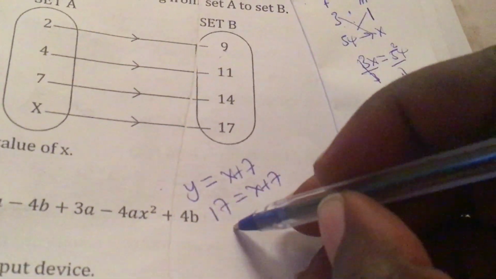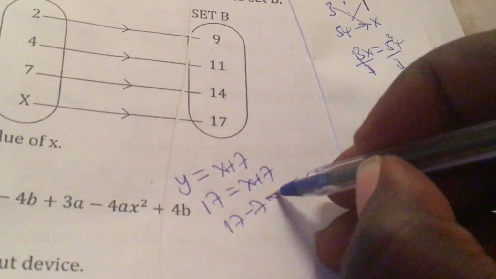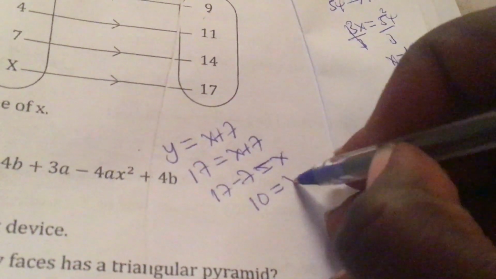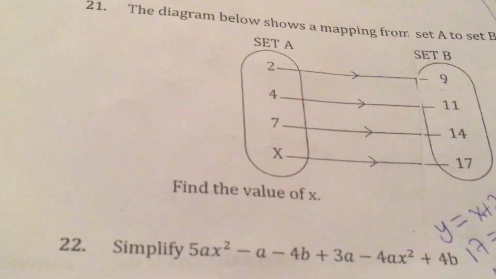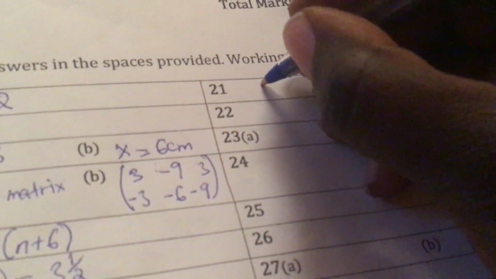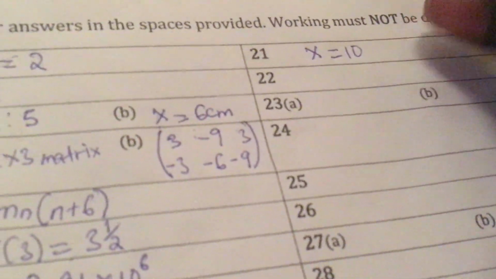And then we'll say it's an equation. We'll say 17 minus 7 equals x. And then we're going to say this is going to be 10 is equal to x. So that's my answer. So you go to 21 without wasting much time. Indicate x is equal to 10 as your answer.